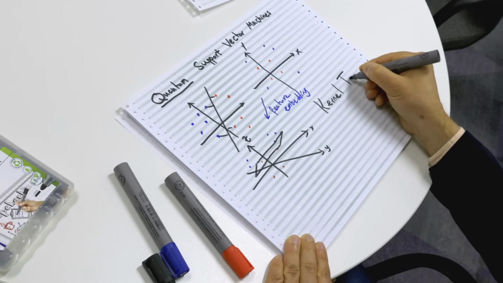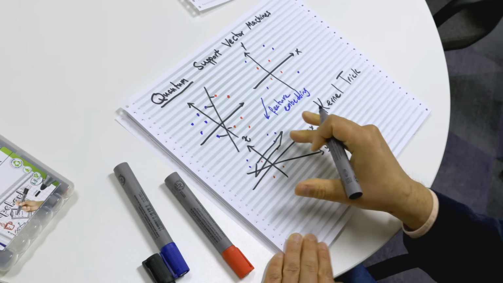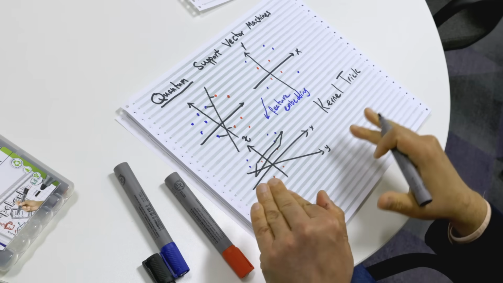So a kernel trick allows you to avoid calculating the actual hyperplane precisely and doing the precise calculation. Instead, you calculate a function k that represents the properties of the plane that separates these two classes of points.